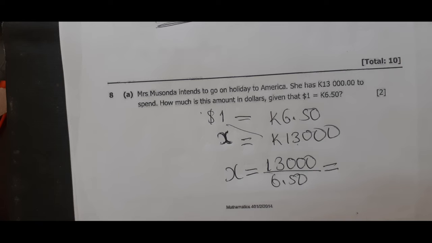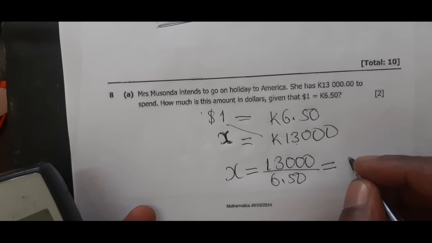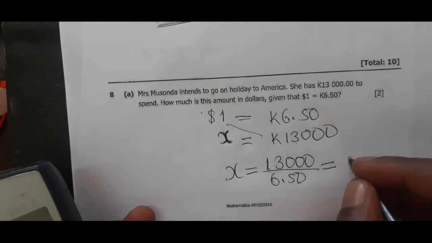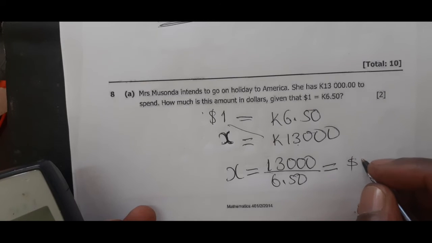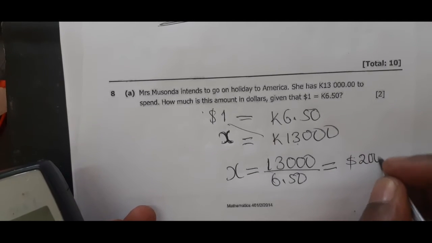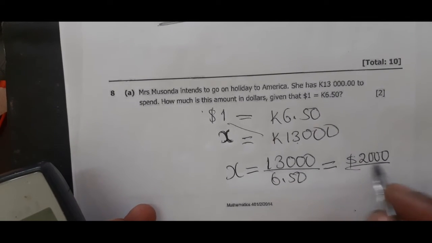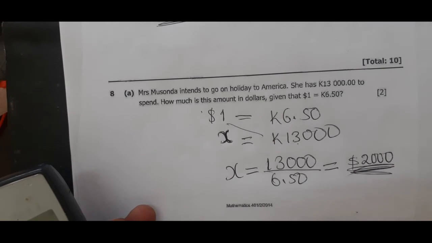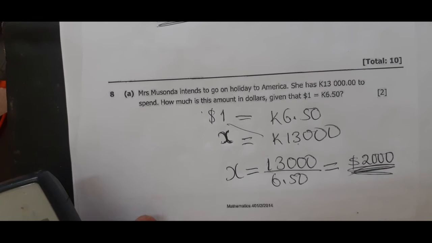We are going to get $2,000. That is the amount that we are going to get.